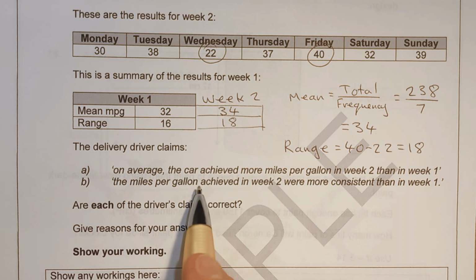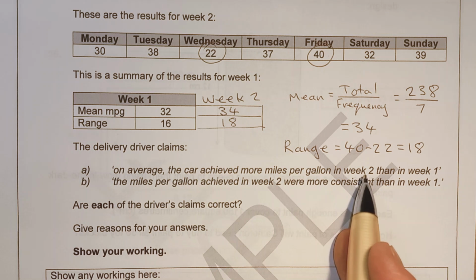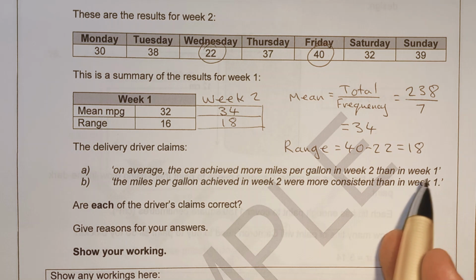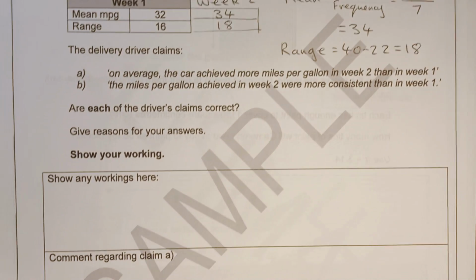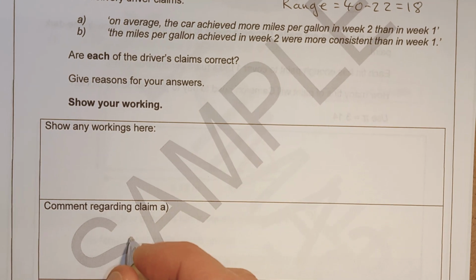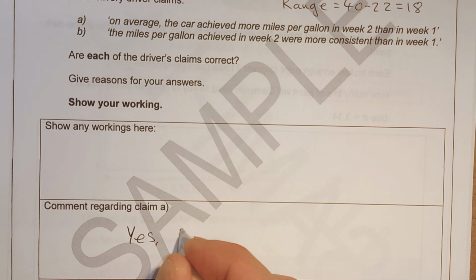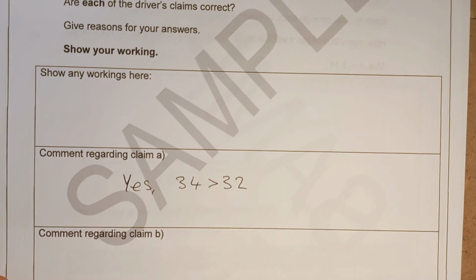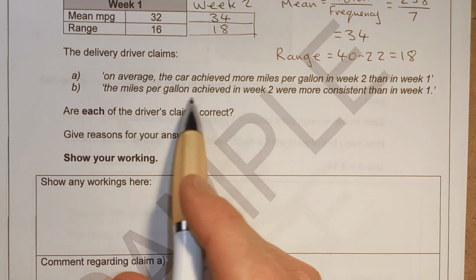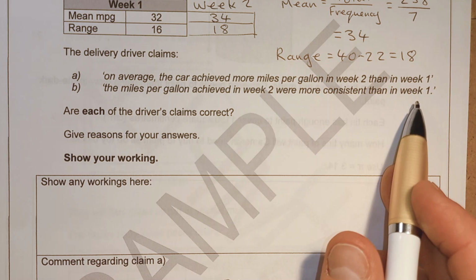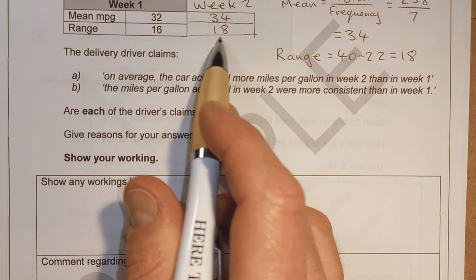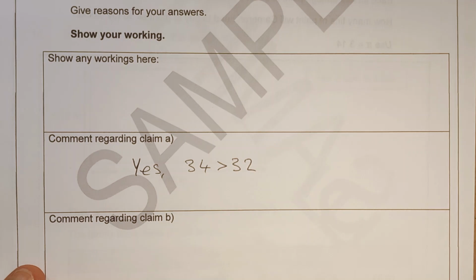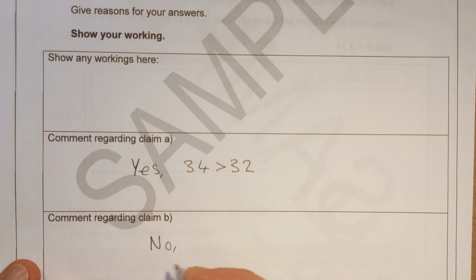Okay, let's look at the claims. On average, the car achieved more miles per gallon in week 2 than in week 1. Okay, so are they correct? So for the first one, regarding claim A, we can say yes, because 34 is greater than 32. Now what about for claim B? That was that the miles per gallon achieved in week 2 were more consistent. Well, if they're more consistent, we would have a smaller range. We've got a bigger range. So we're going to say no. 18 is bigger than 16, so it's not more consistent.